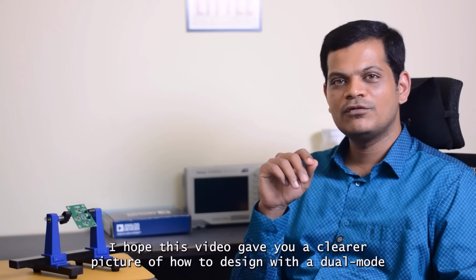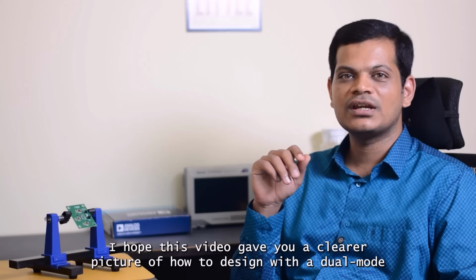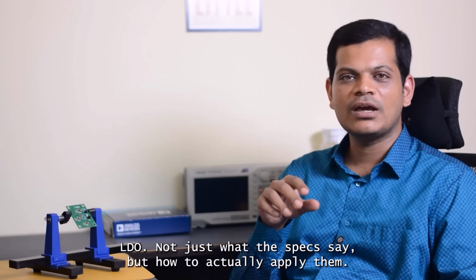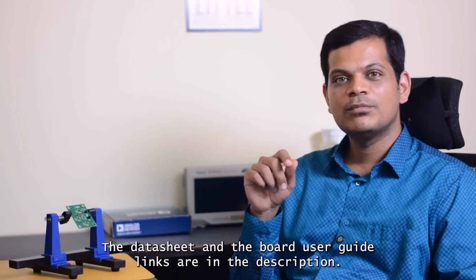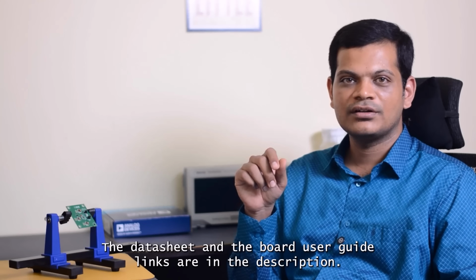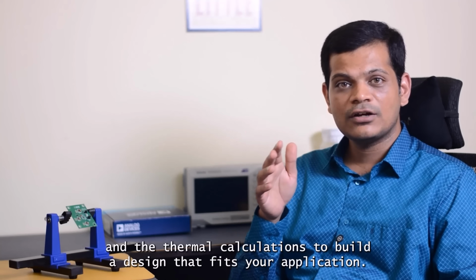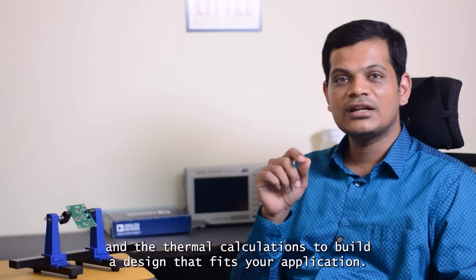I hope this video gave you a clearer picture of how to design a dual mode LDO. Not just what the spec says, but how to actually apply it. The datasheet and the board user guide links are in the description. Use the resistor table, the timing diagram, and the thermal calculation to build a design that fits your application.